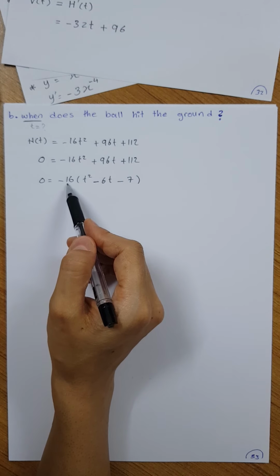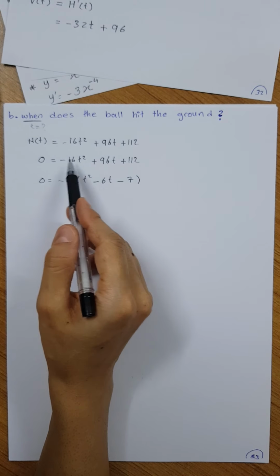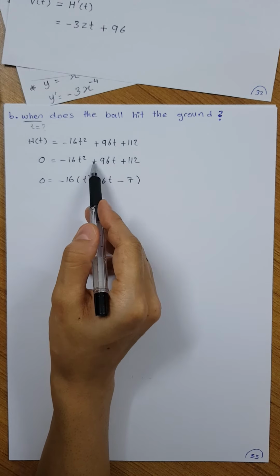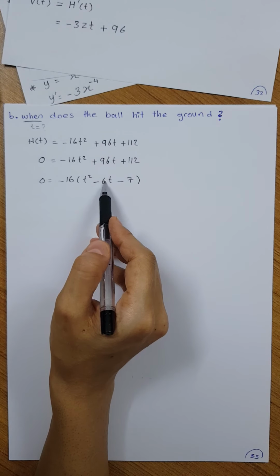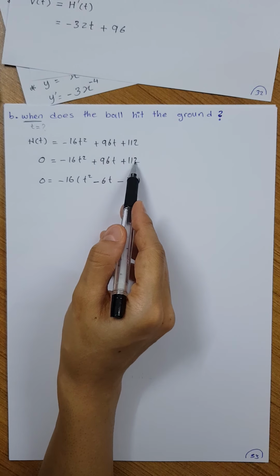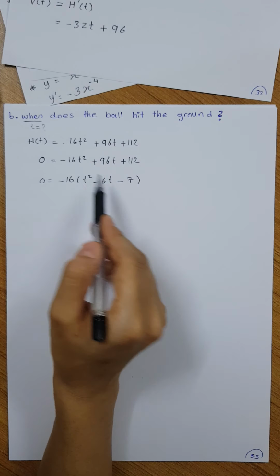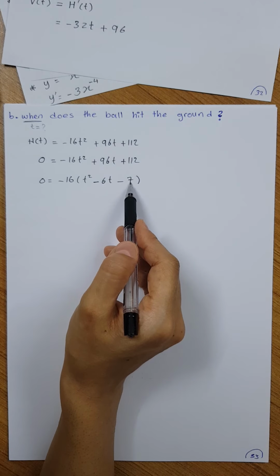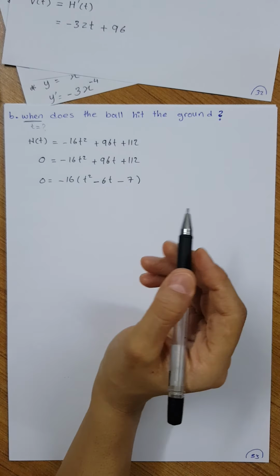First, you can take negative 16 out. Of course, to make this quadratic equation simpler to solve, it's better to take that minus 16 out as a factor. So that would be minus 16t squared leaves alone here. We took out a negative sign, so that positive will be negative, that positive will be negative. 16 out of 96 is 6, because 6 multiplied by 16 is equal to 96, and 112, if you take 16 out of it as a factor, 7 will remain, because 7 multiplied by 16 is equal to 112.